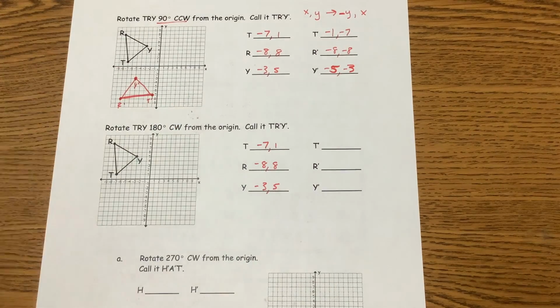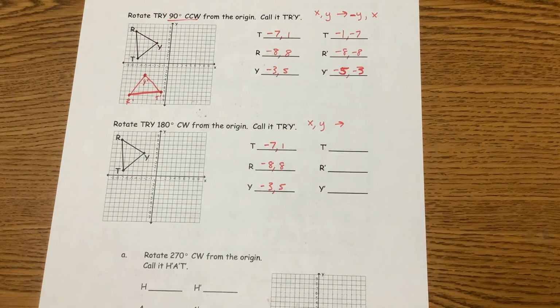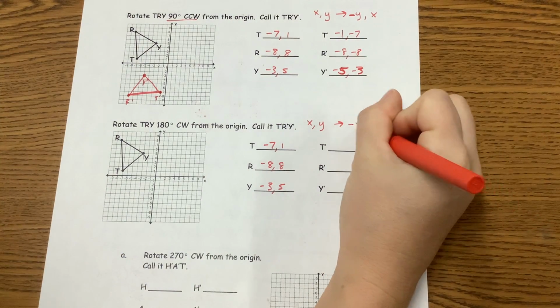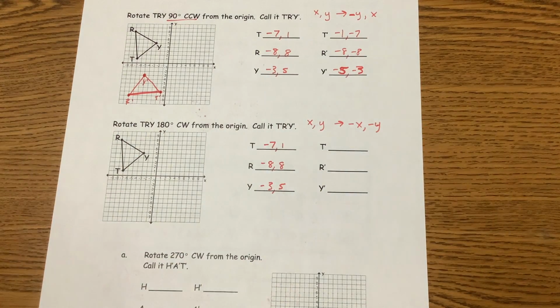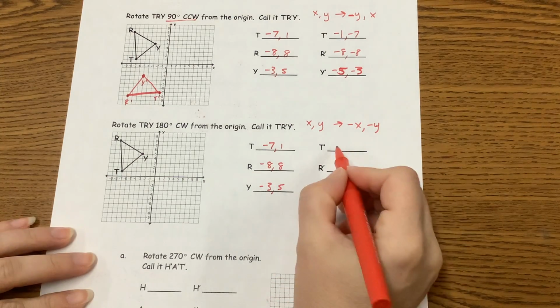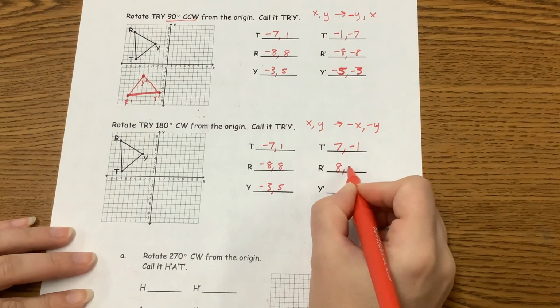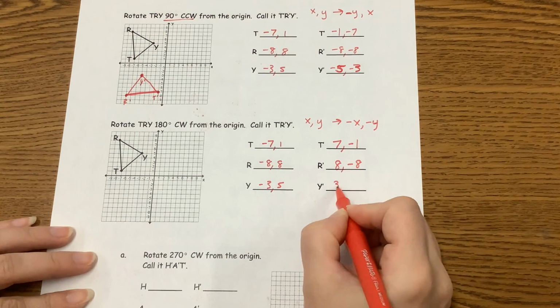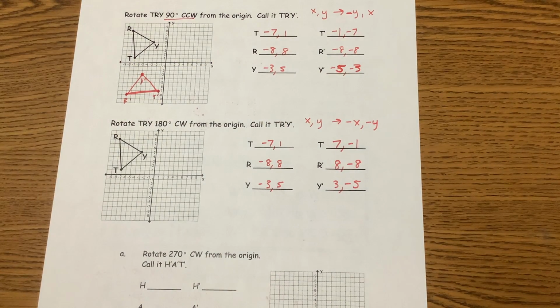Okay, and what is the rule for a 180-degree rotation? Do we swap them? No, we don't swap them. What do we do? Just change all of the signs to its opposite. That's what this minus sign in front of those means. So now what's this first ordered pair going to be? +7, -1, +8, -8, +3, -5. Okay, go ahead and graph that.